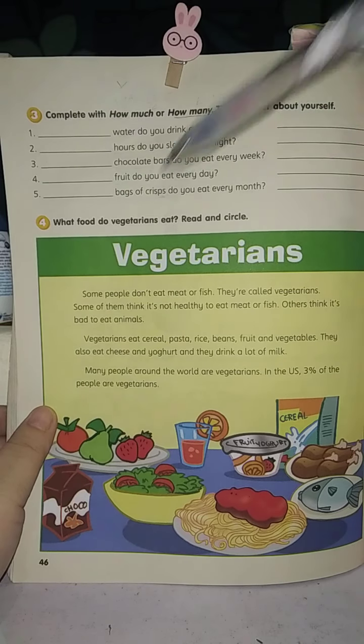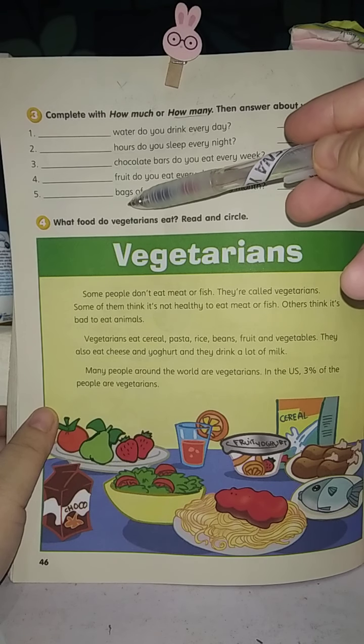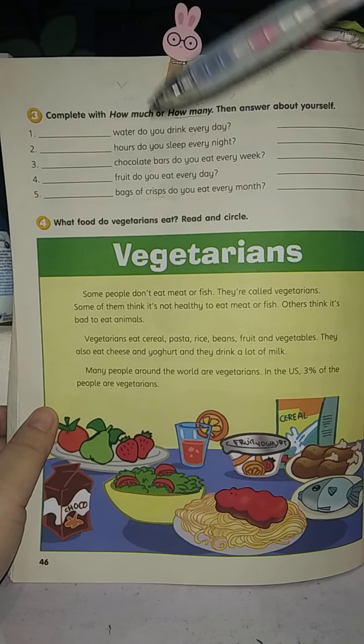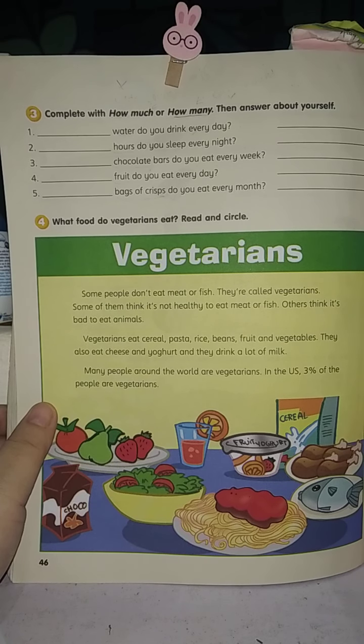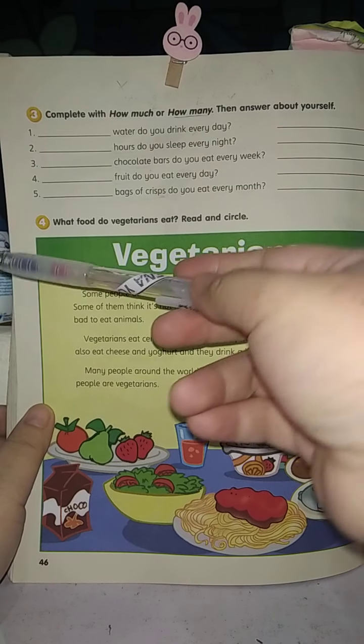Okay, how about fruits? Can you count fruits? Yes, you can count fruits. You can cut the fruits and put them in a cup, or you just eat them like that. So 2 fruits, 3 fruits, and so on. How about bag of chips? Yes, you can count it: 1 bag, 2 bags, 3 bags, and so on. And you can write down here the total amount of the food that you take, or the time that you take.